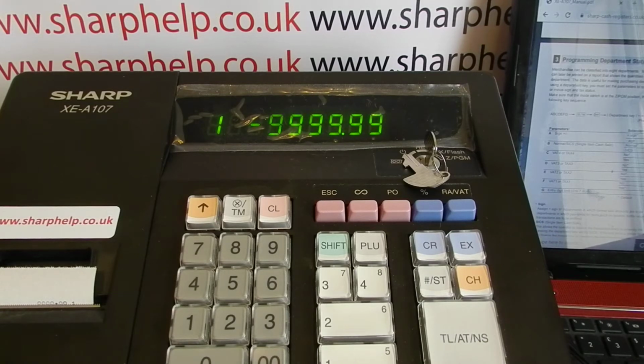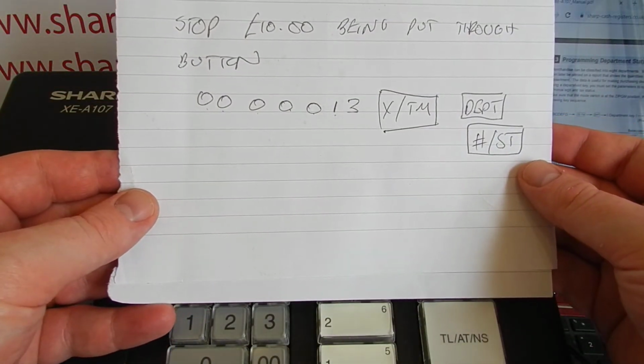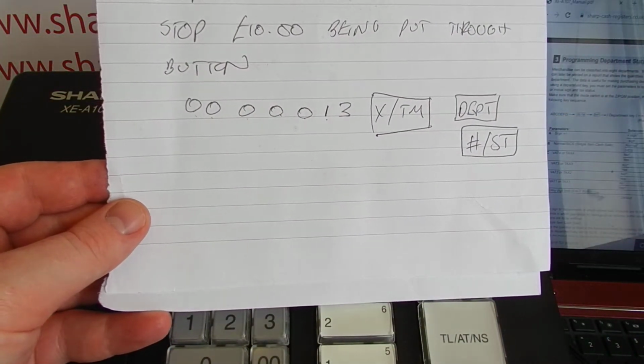When you program a department, you basically type in a long code, which is a lot of zeros and then some ones, and the very last entry, represented by the letter G on the code chart, is the entry limit for the digits. So if you want a button to not have more than £9.99 rung through it, you would change the entry digit limit from 7, which is the default, to 3. I'll show you how to do that. It would be helpful if you jotted down the code you're going to type in. This will make sense when I come through to do the programming.